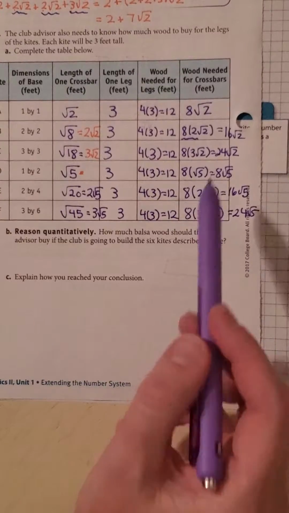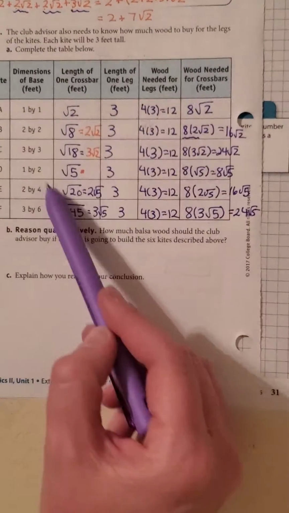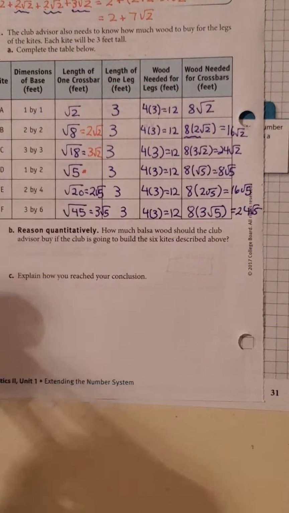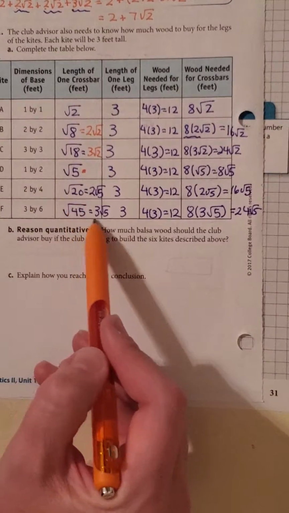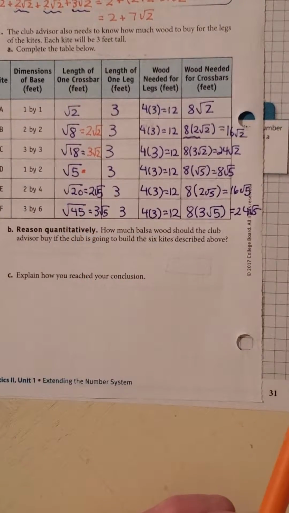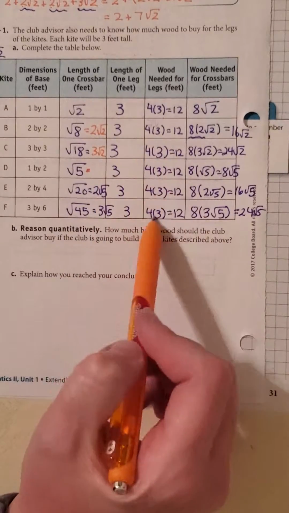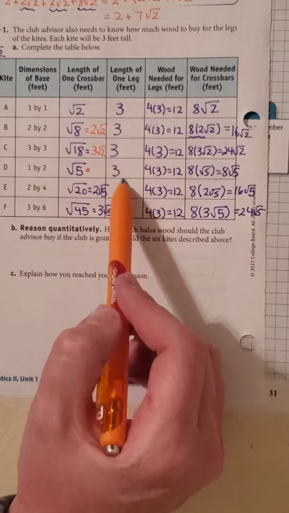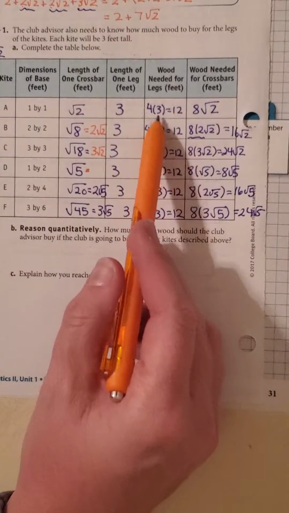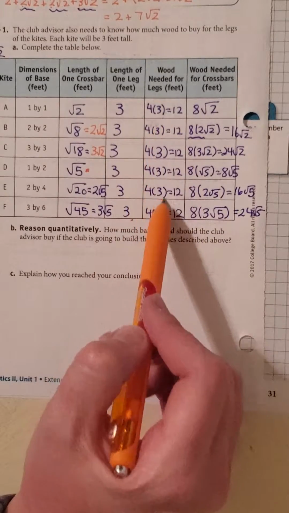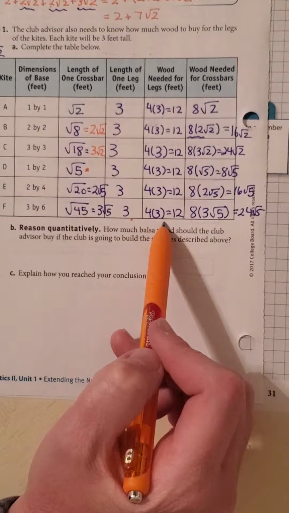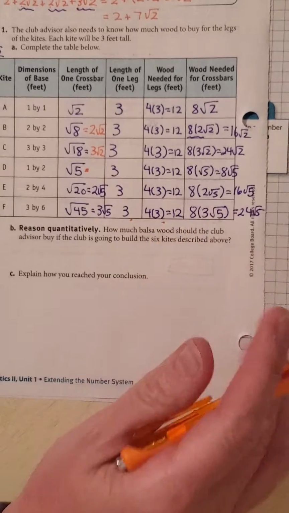All right, welcome back. Please take a look and make sure that your table is filled in correctly. And so what I did is I simplified the radicals that could simplify. And then all of these never change, right? All of the legs will be 3 feet. And so that means that each of the kites will need 12 feet for the length of the legs.